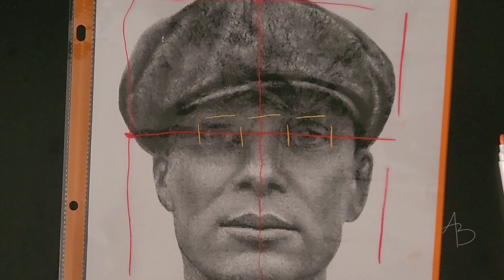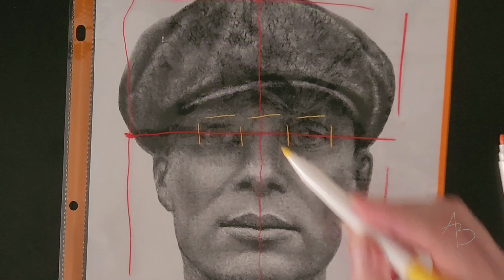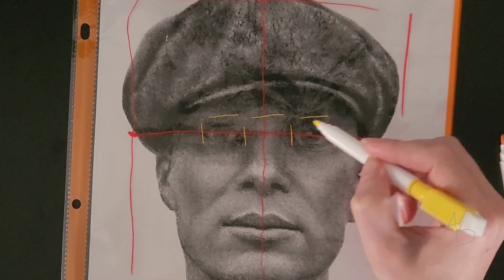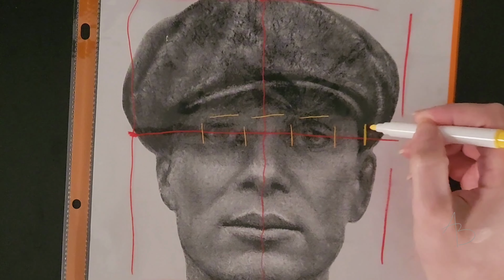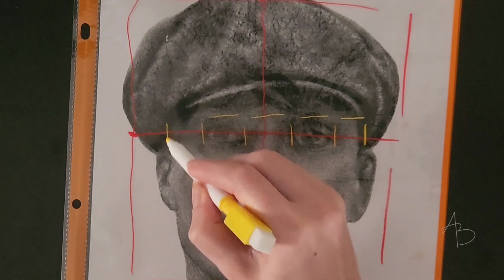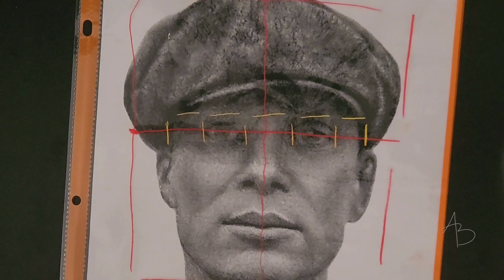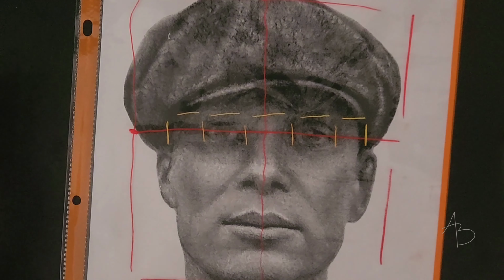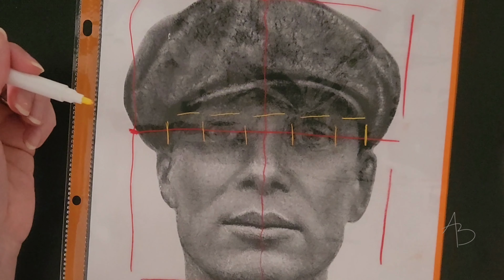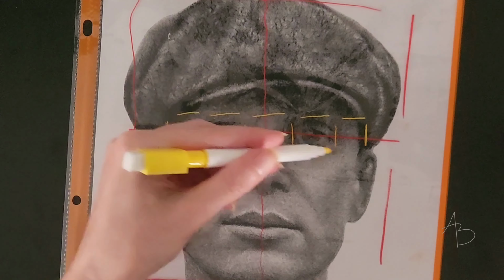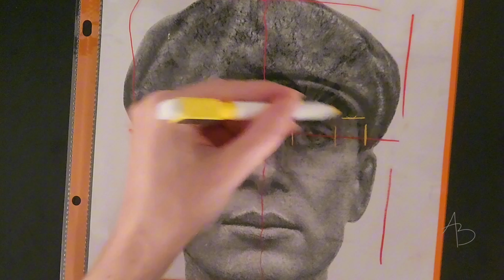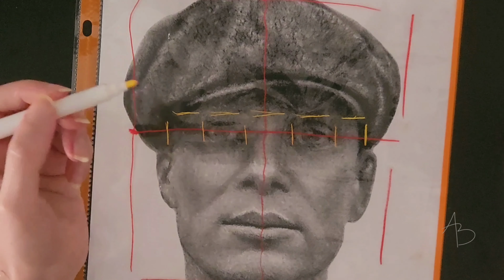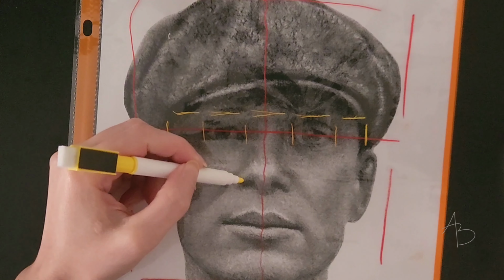And feel free to purposefully break this rule if you're trying to draw a portrait with either wide or narrow set eyes, which can be a defining characteristic of a person's face. You should also know that the outer corners of the eyes are typically one eye length from the sides of the head. This means that a person's face will most likely be a total of 5 eye lengths across. Pretty cool, right?